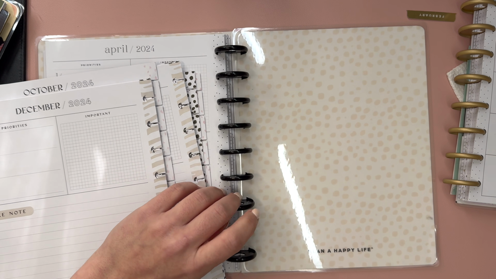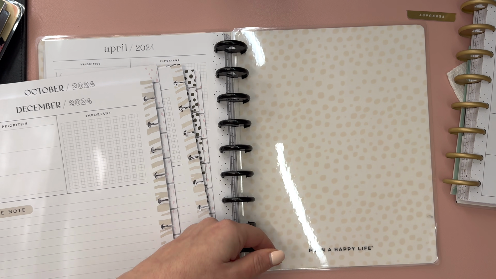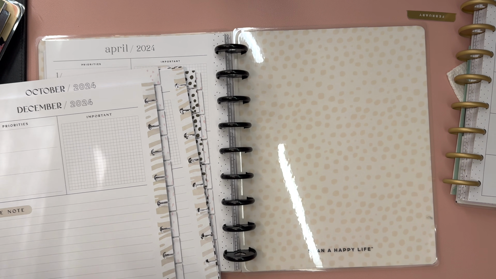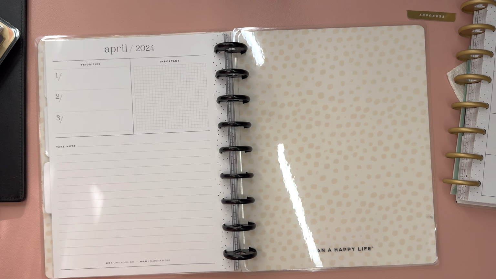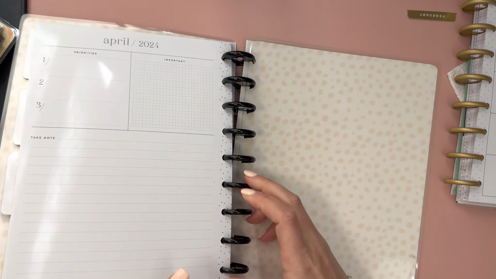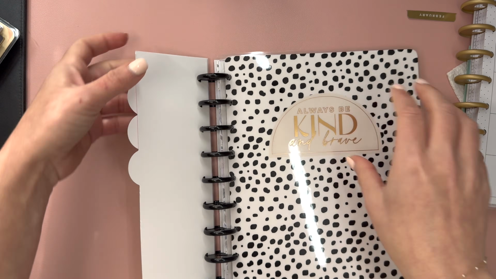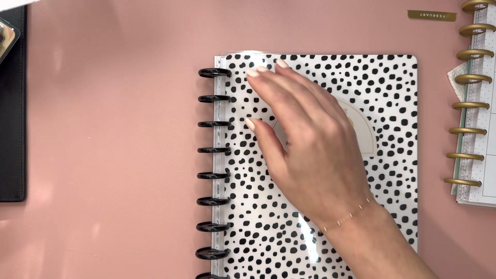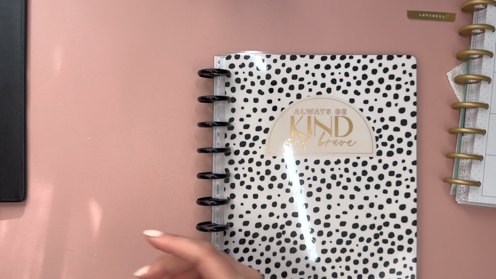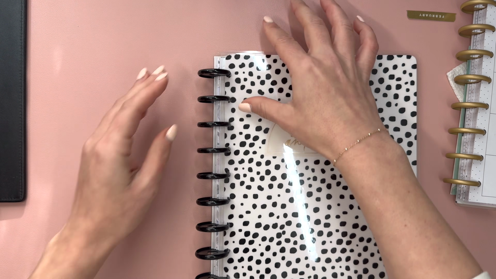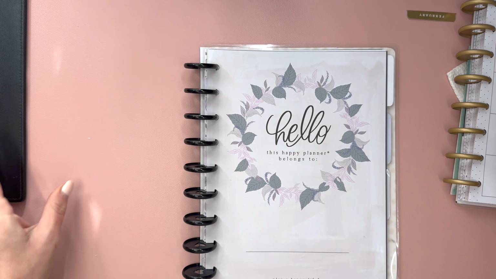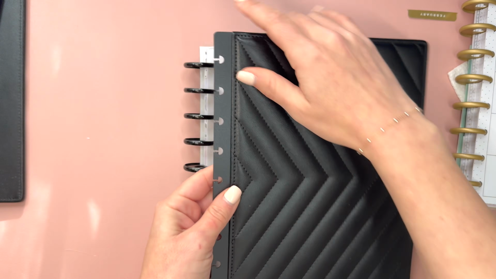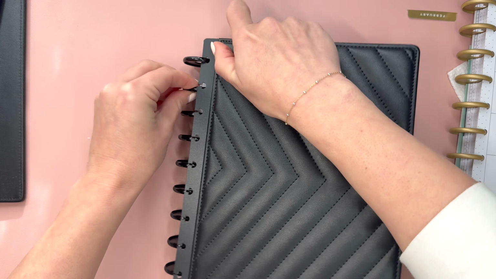Now, I liked this planner because these are metal discs, right? Yeah, they are metal discs. Wait a second, are they? I got confused for a moment. All right, so cover. Now, I have a Live Love Posh cover. This is a black quilted cover.